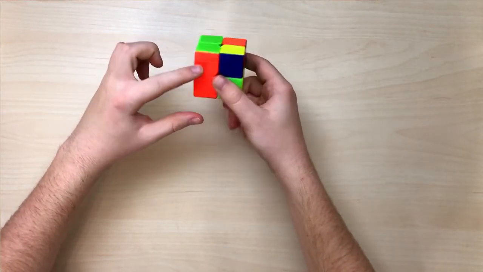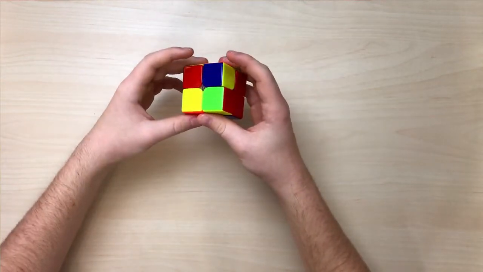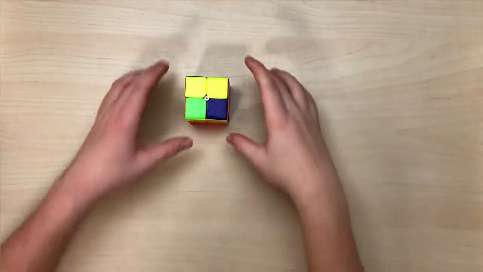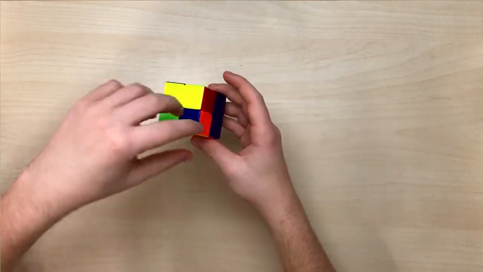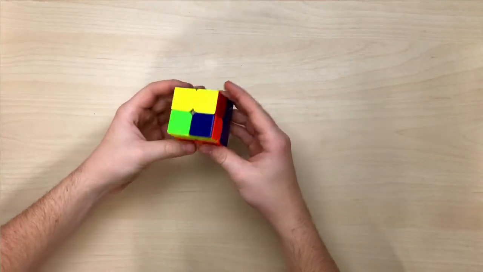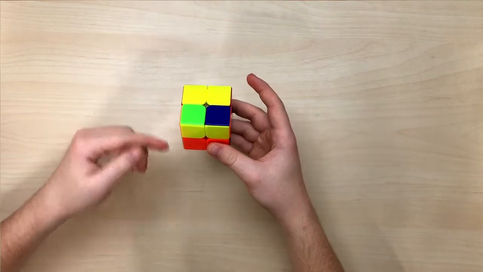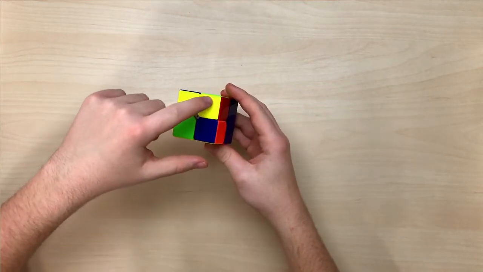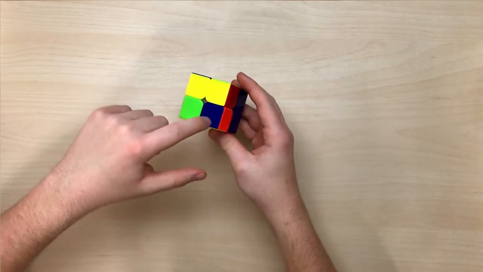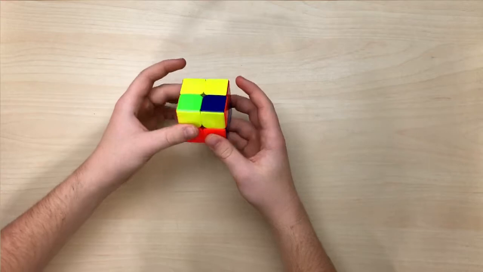Notice that these pieces have to match in order for the first layer to be solved. After solving your first layer, you're going to solve the last layer. You start out by solving the last layer by doing something called OLL, orient last layer. When you orient the last layer, you're just solving these top yellow corners. Don't worry about these just yet, you're just going to solve this top yellow face.